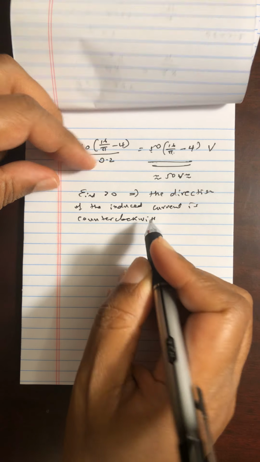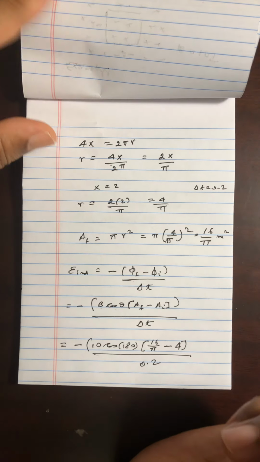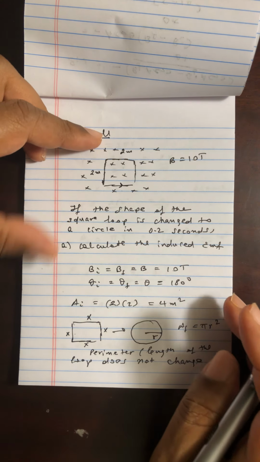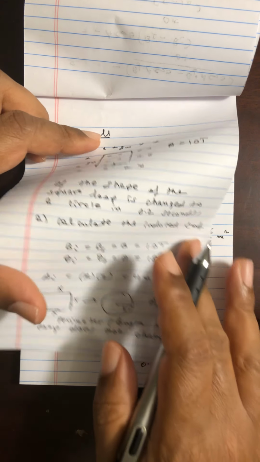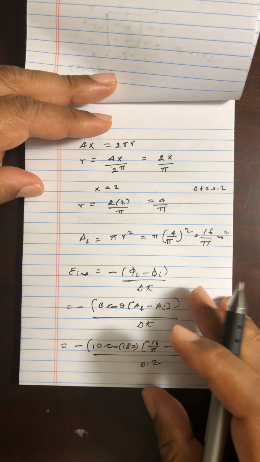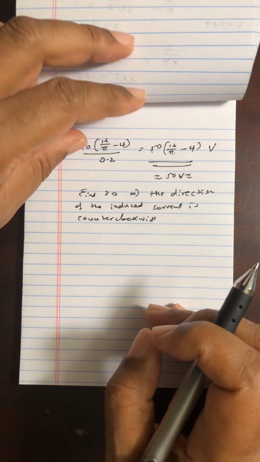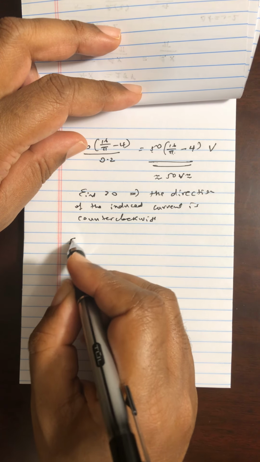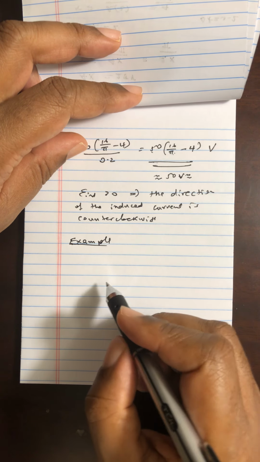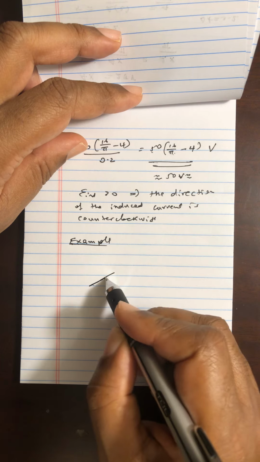Counterclockwise. All right, so that means the induced current will be flowing this way. Now the other way by which we can change the flux is by rotating the coil. So let's look at such an example. Suppose we have this rectangle over here.